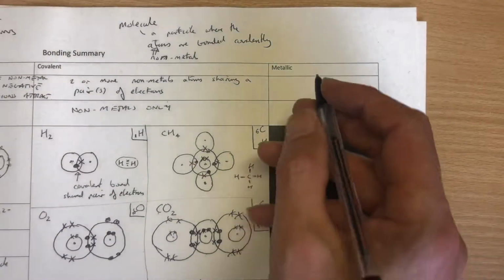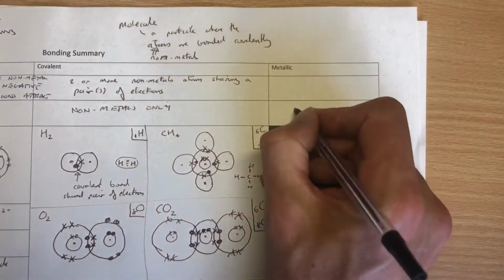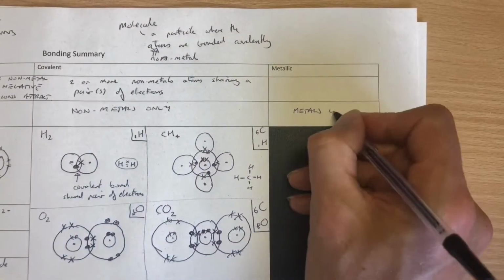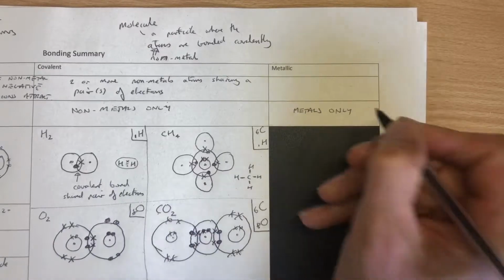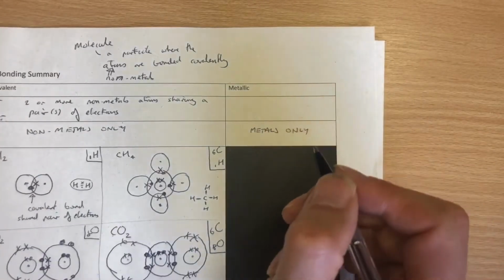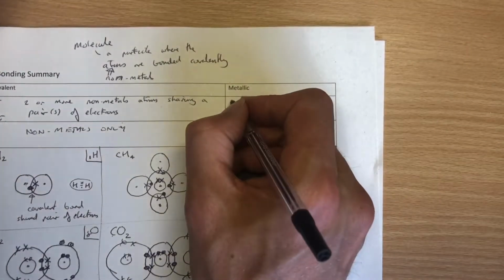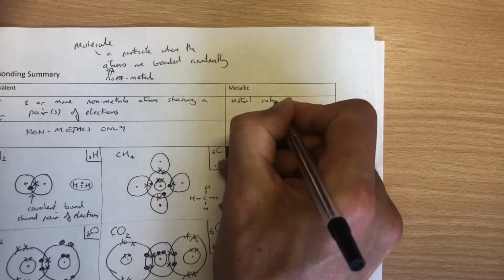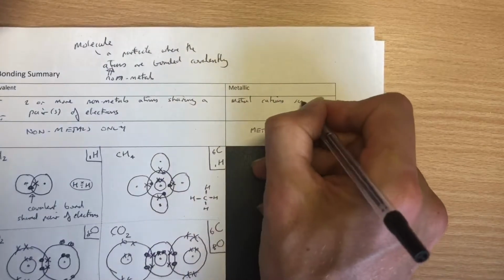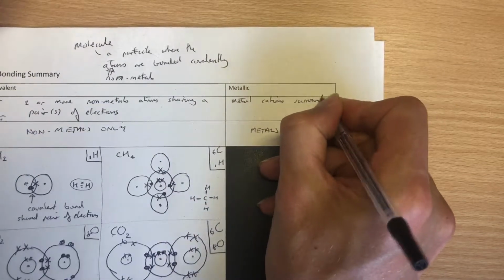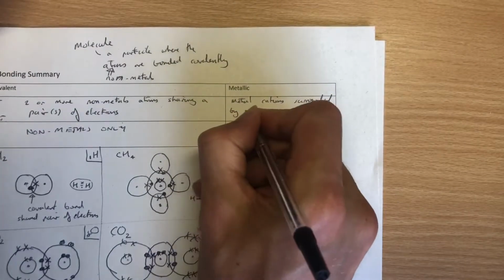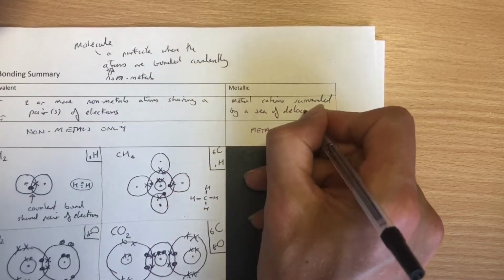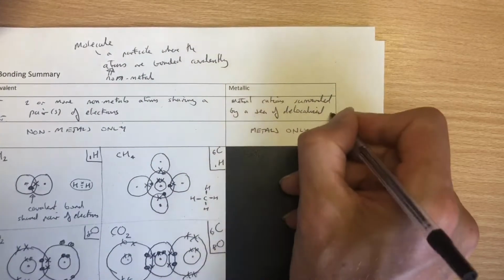Okay, first off, it is metals only. So it's metallic bonding. And what we have here is a description of it. It is metal cations surrounded by a sea of delocalized electrons.